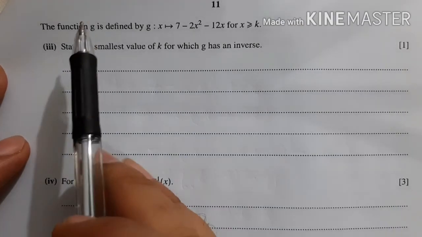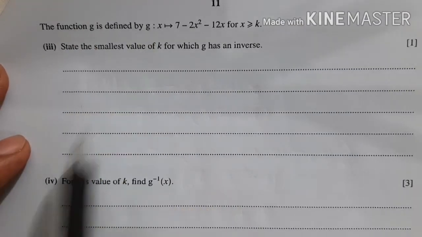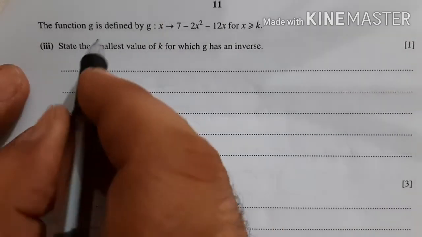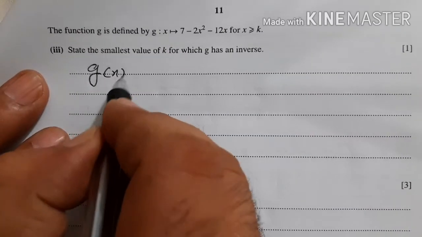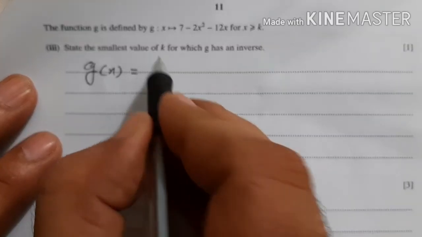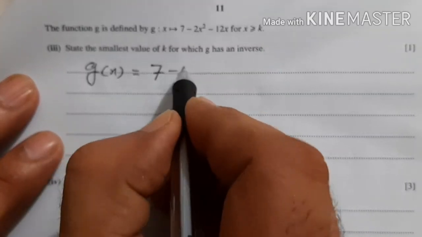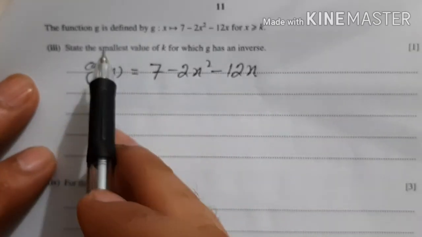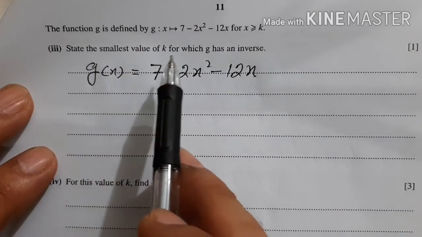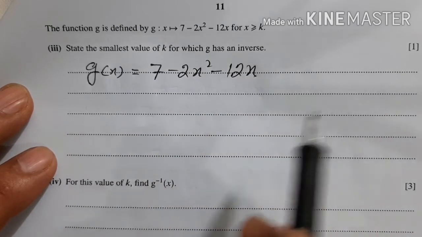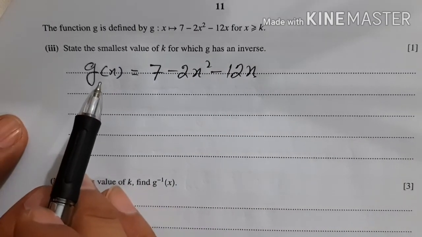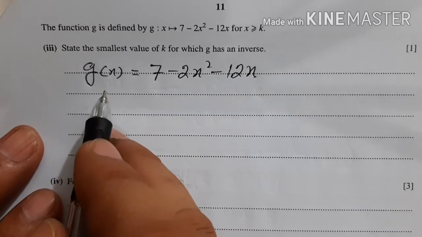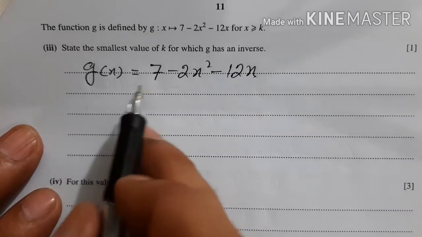Part 3. The function g(x) is defined by g(x) is equal to 7 minus 2x square minus 12x. So state the smallest value of k for which g has an inverse, meaning we need to find the line of symmetry. The line of symmetry is actually the x-coordinate of the stationary value.